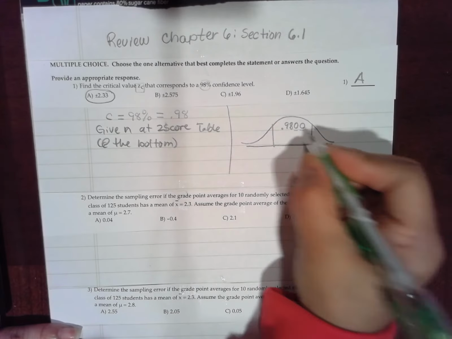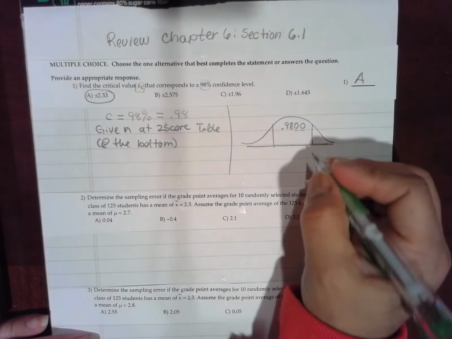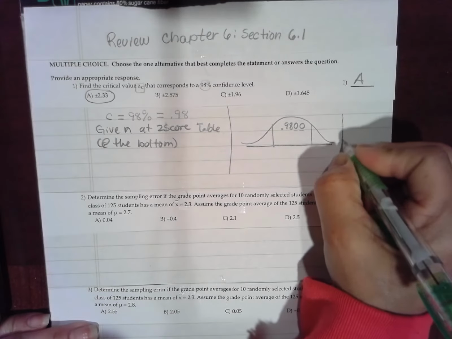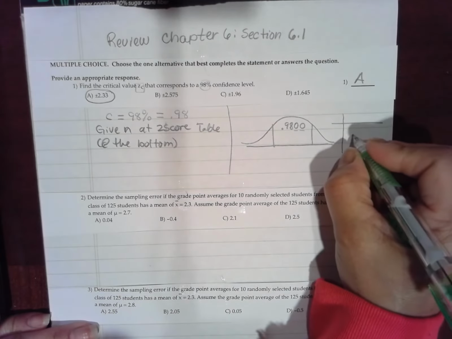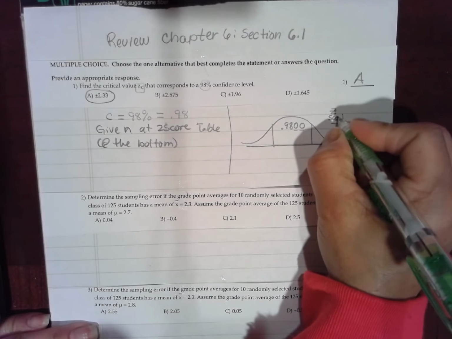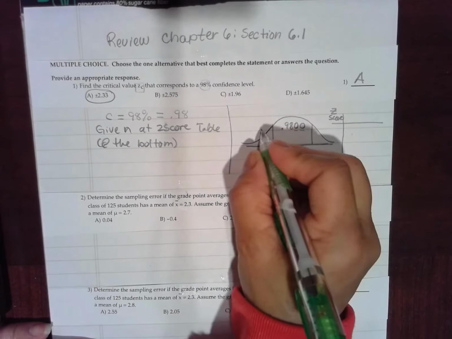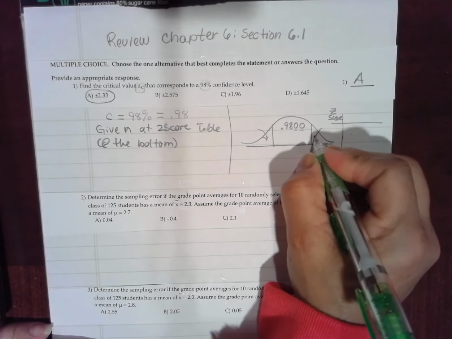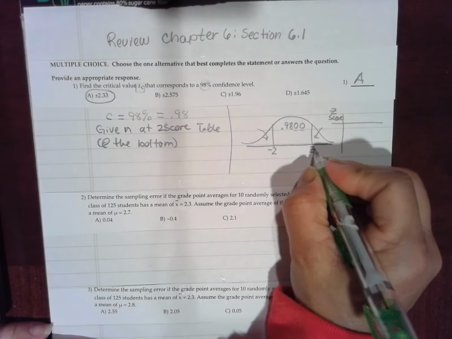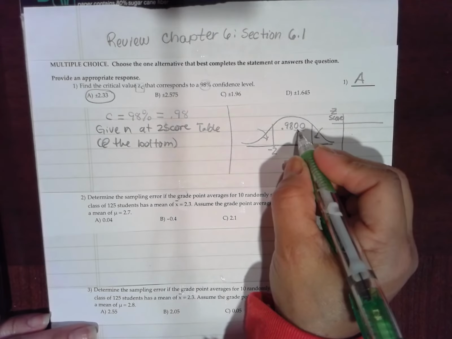I added two zeros to make it four decimal places, because when we actually look for this, it will be in the body of the z-score table. We are interested in finding the negative z-score and the positive z-score that represent the area under the curve.